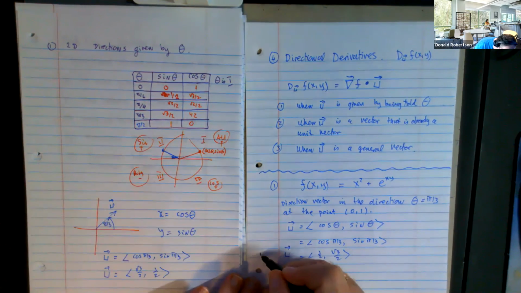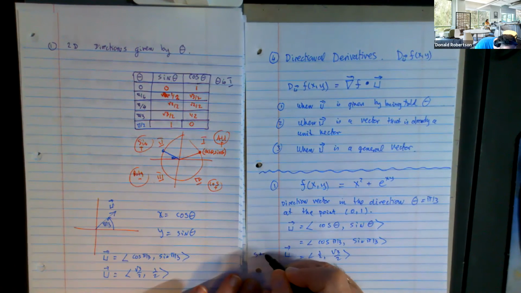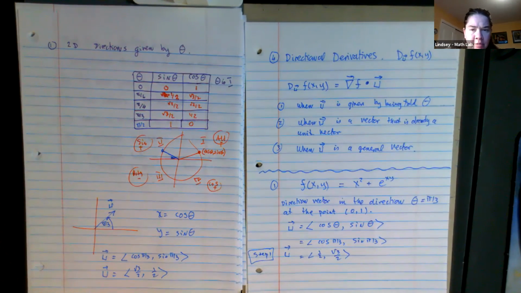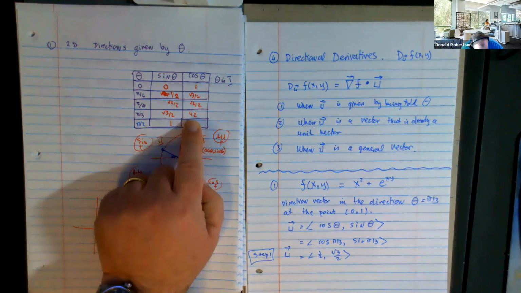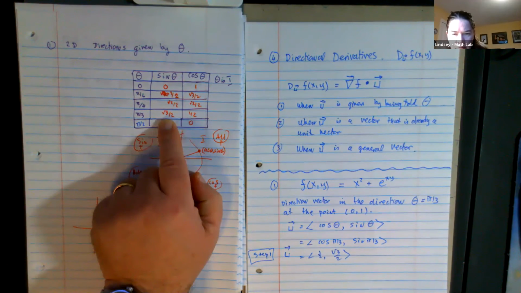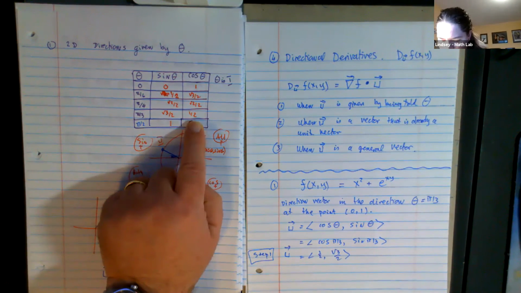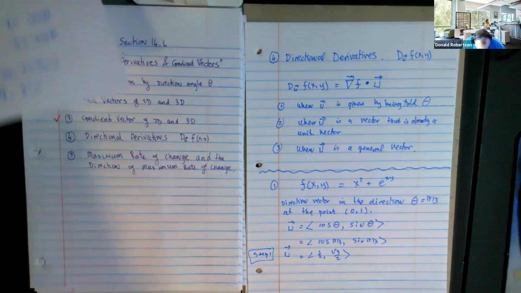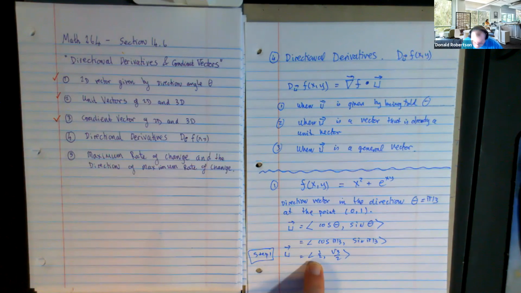So step one. I think it might be switched for pi over 3. Cosine is a half. Oh, shoot. Maybe I wrote it down wrong. Oh, yeah. Okay. Sorry. I don't mind, because I do screw up a lot, and I'd rather you tell me. If I made a mistake, we could fix it. But are we happy now that I do have a unit vector?